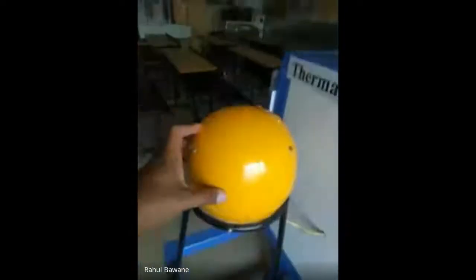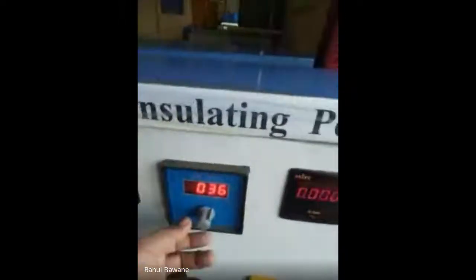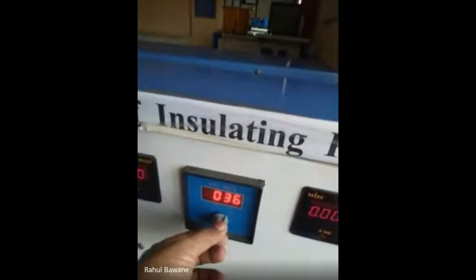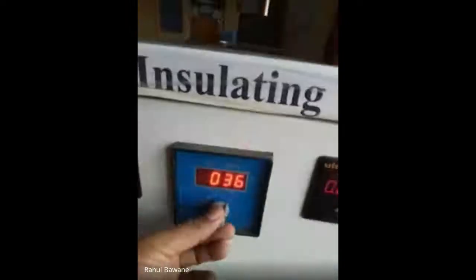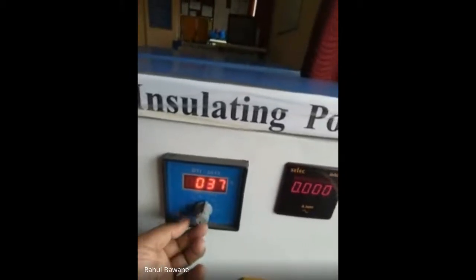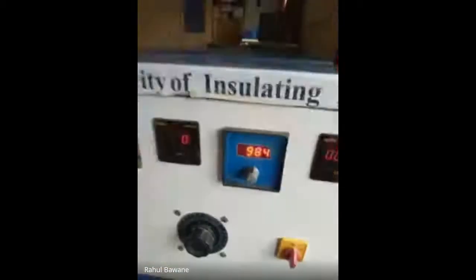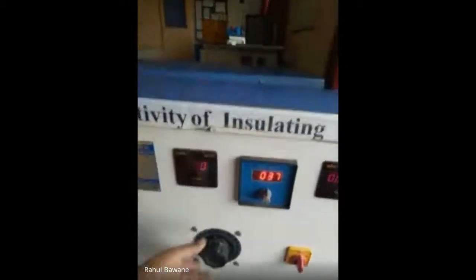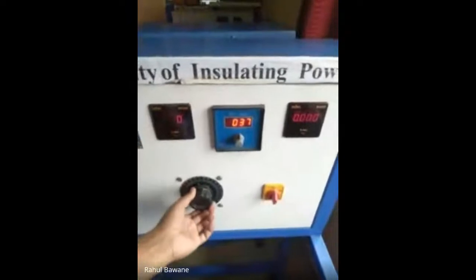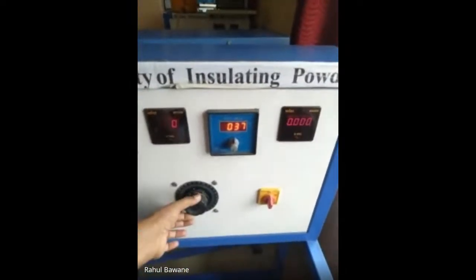The thermocouples attached to the inner sphere as well as the outer sphere are connected to this temperature display, a knob kind of display. So we have to shift the knob. If it is at T1, it is going to show the thermocouple T1 temperature. T2, likewise. Whenever you start the equipment, always check whether it is at zero or not. If it is not, then set it to zero condition.